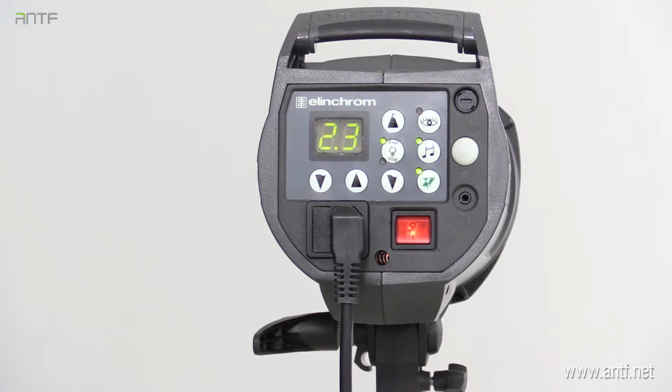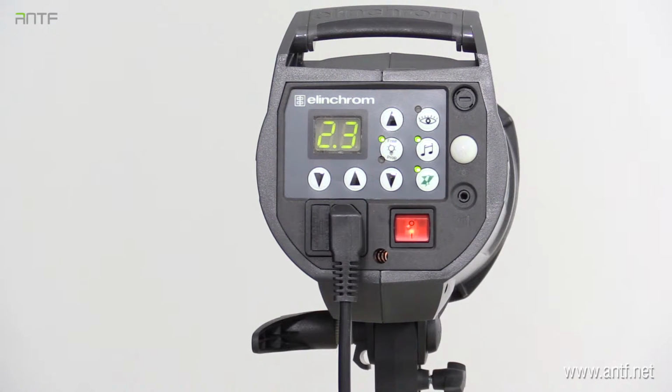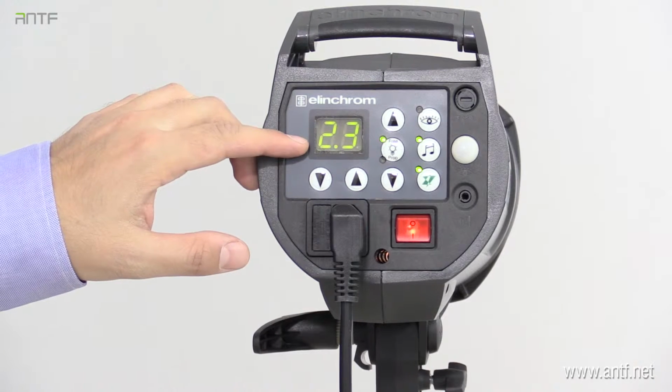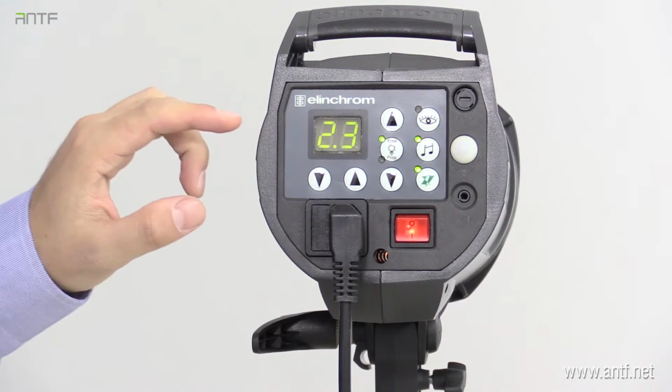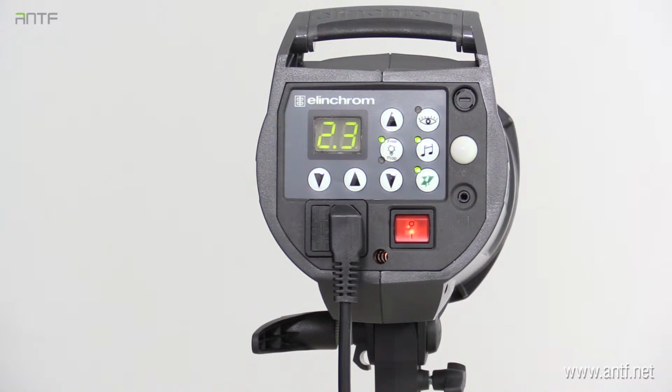So now we are going to see the strobe controls from the back, and after a while we are going to see the strobe from the front to explain some items there. The first thing that you can see on the strobe is the number here. This number, which is currently 2.3, is the strength of the light. It's the power.